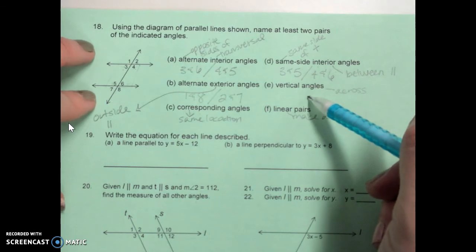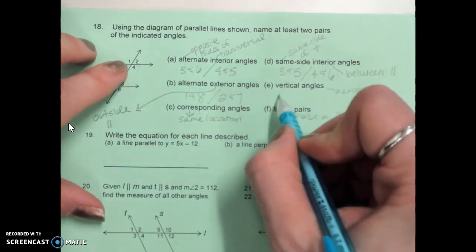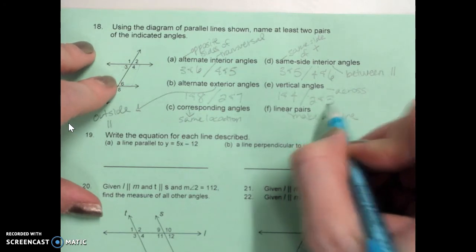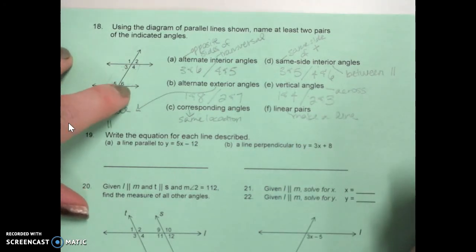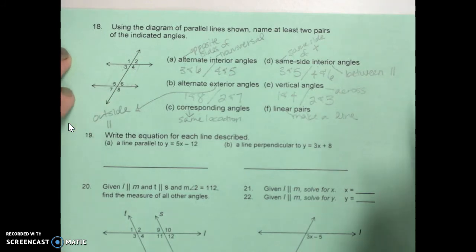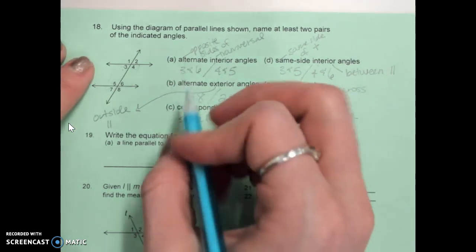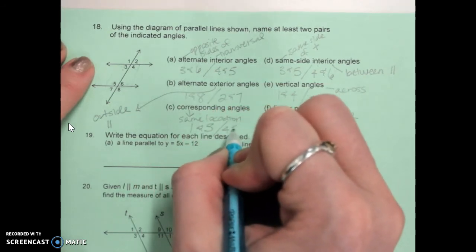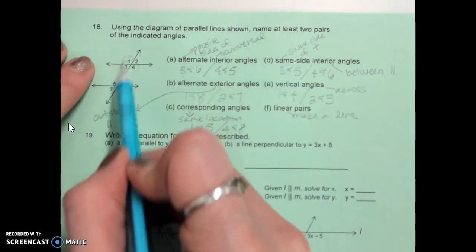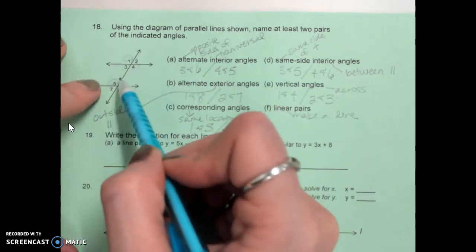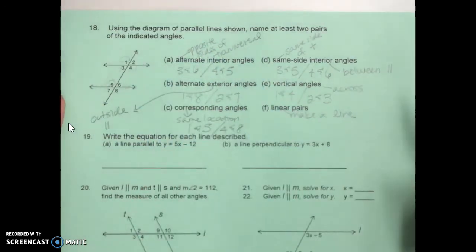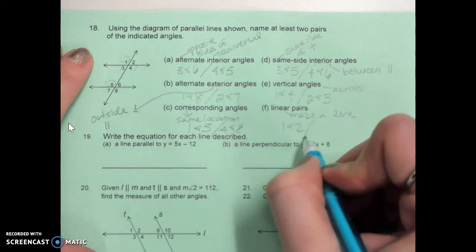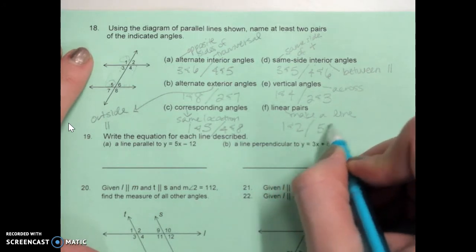Vertical angles are just across from each other, so like 1 and 4, 2 and 3, and then also 5 and 8, and 6 and 7 are another set. Corresponding angles in the same location would be like 1 and 5, 4 and 8. So 1 and 5 are both the top part of the group, and they're on the left. So that's what it means by corresponding. Then linear pairs make a straight line, like 1 and 2, or like 5 and 7.